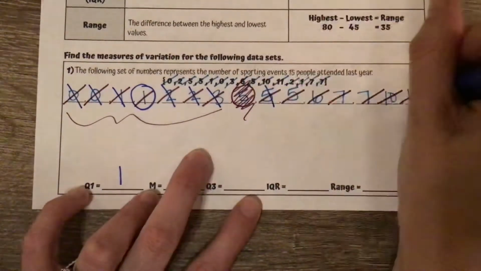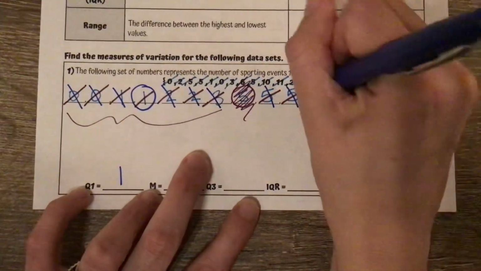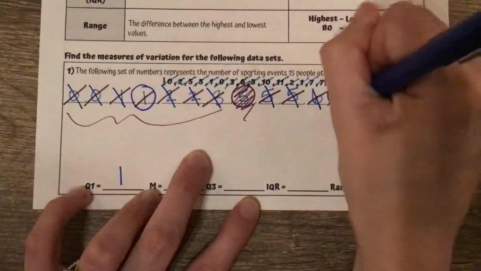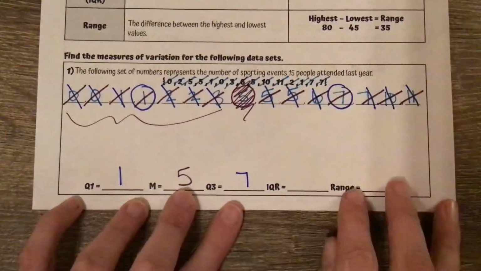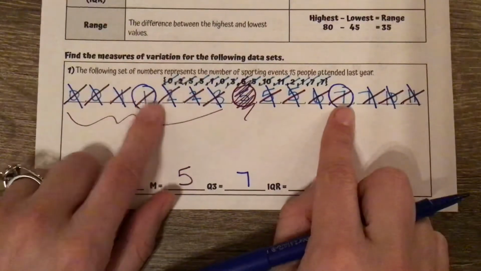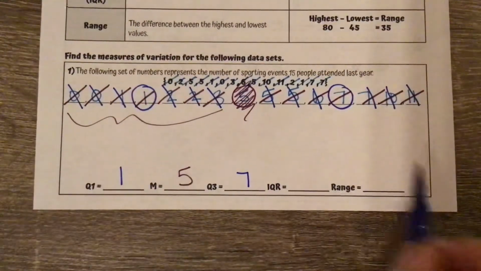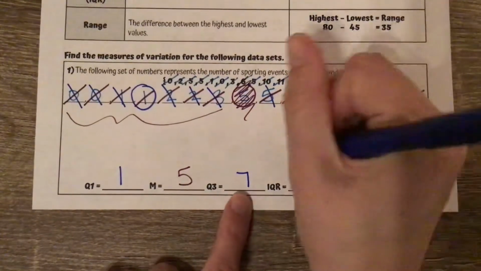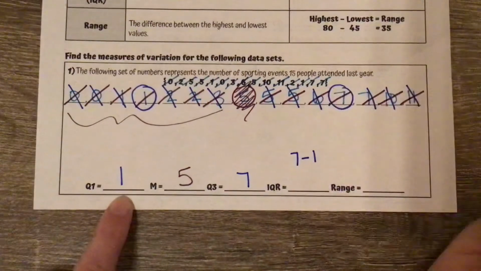Crossing off lowest, highest, lowest, highest, lowest, highest. I'm left with 1 value in the middle, which is 7. That is our Q3. If I had 1 value on the bottom, I should have 1 value on the top. If I had 2 values on the bottom, I should have 2 values on the top. It should be symmetrical.